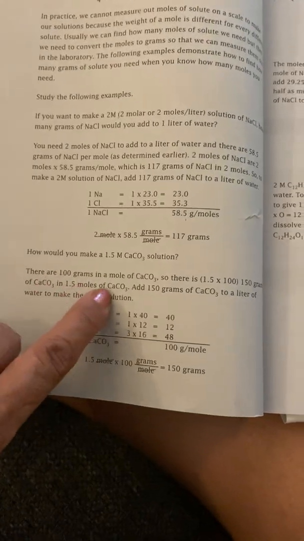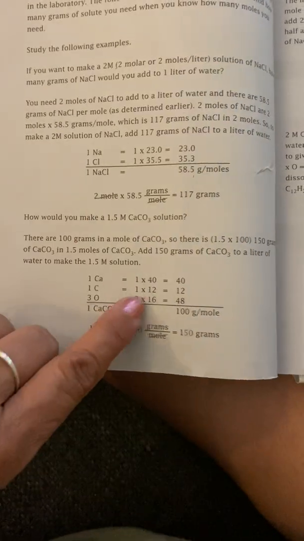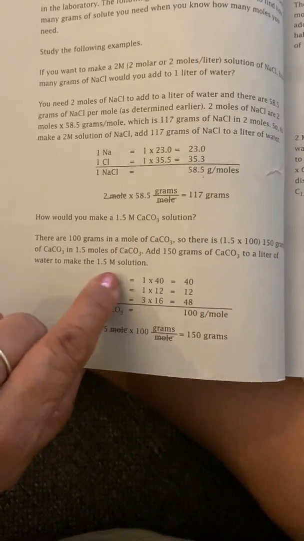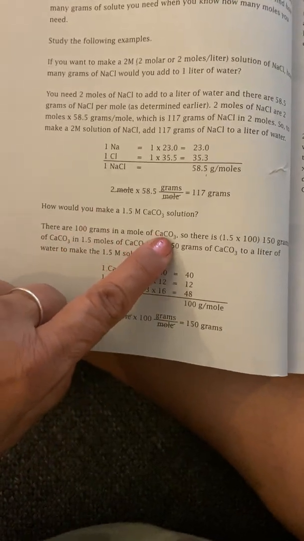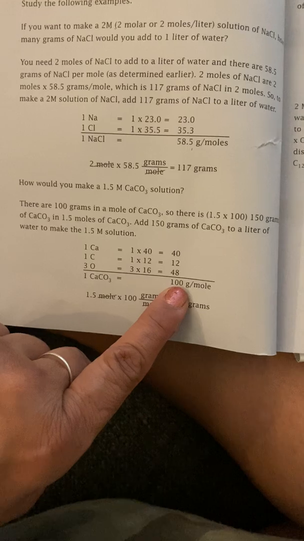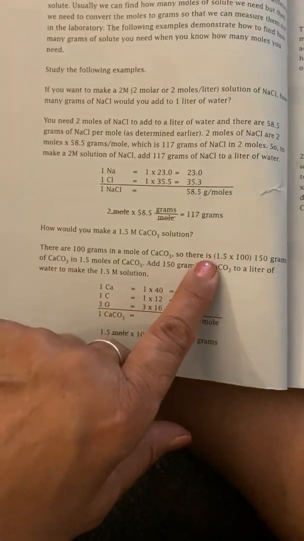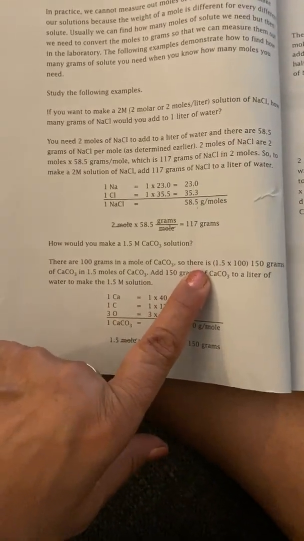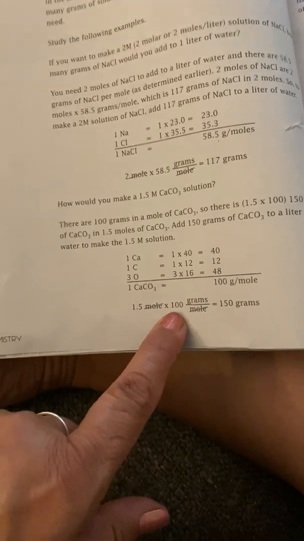So here's another one. There's 100 grams in a mole of CaCO3. There's 100 grams. How do we know that? Because she went ahead and did the atomic mass of each one of these elements, and she added them together, just like we learned the last 4 weeks. Okay, and so they need 1.5 times that. So you do 1.5 mole times 100 grams equals 150 grams.